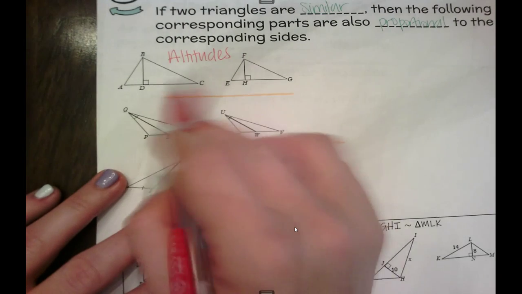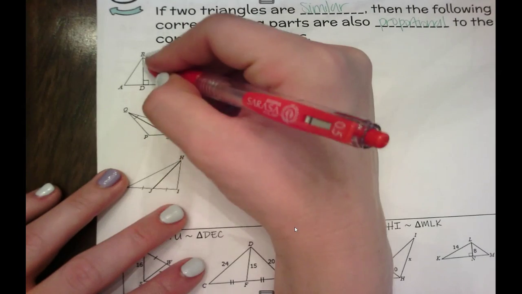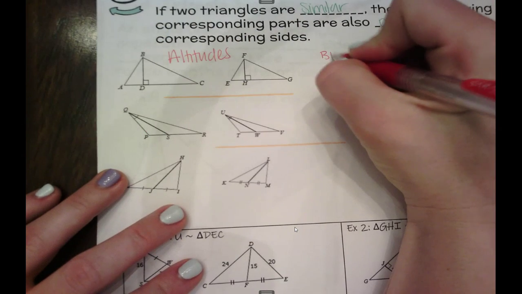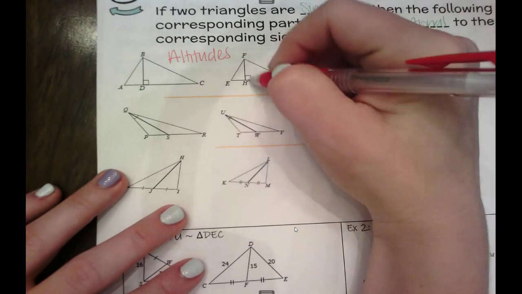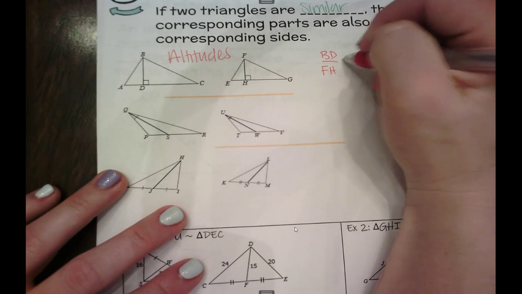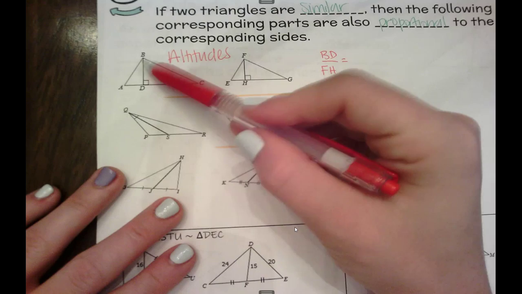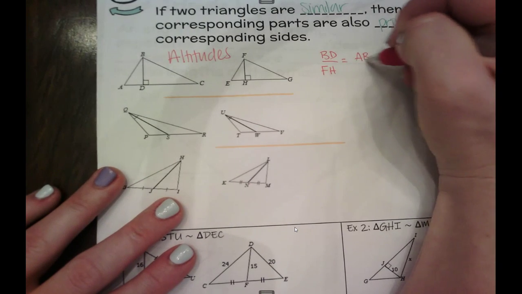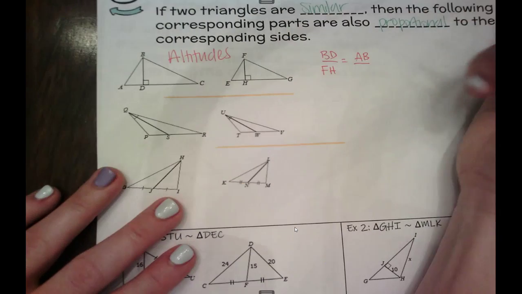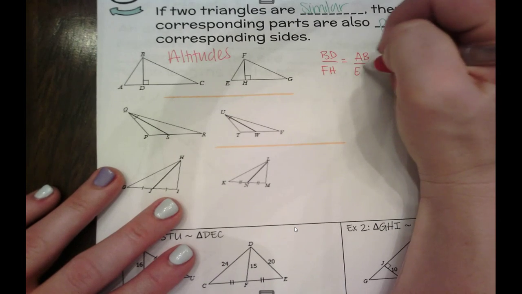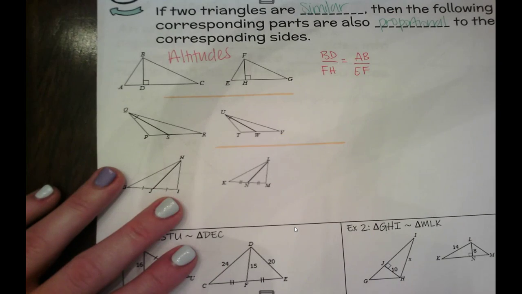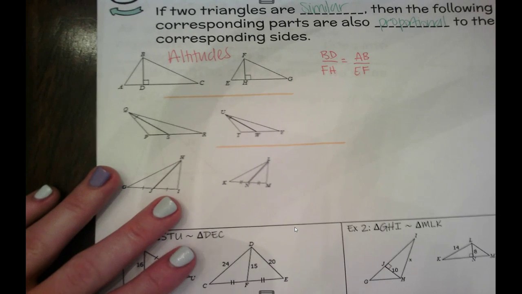And if our triangles are similar, then we put the altitude of one, so BD in this example, over the altitude in the other, and that should equal the side of the first one over the corresponding side of the second one.